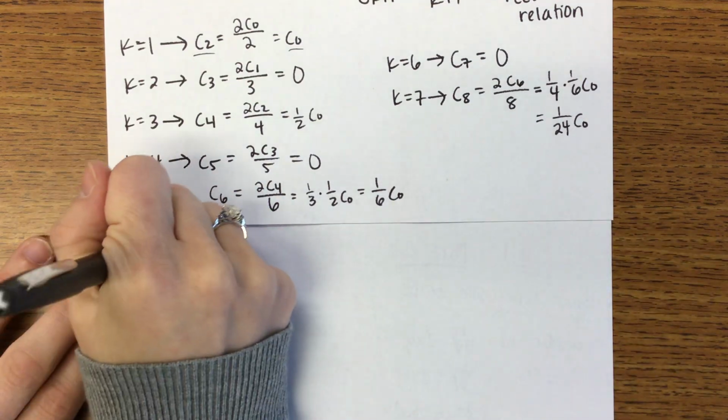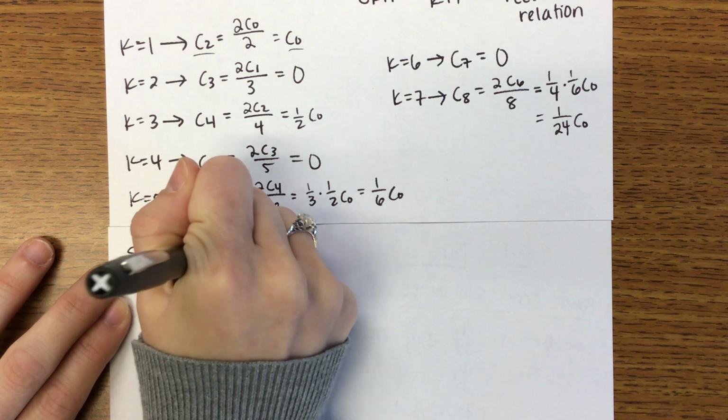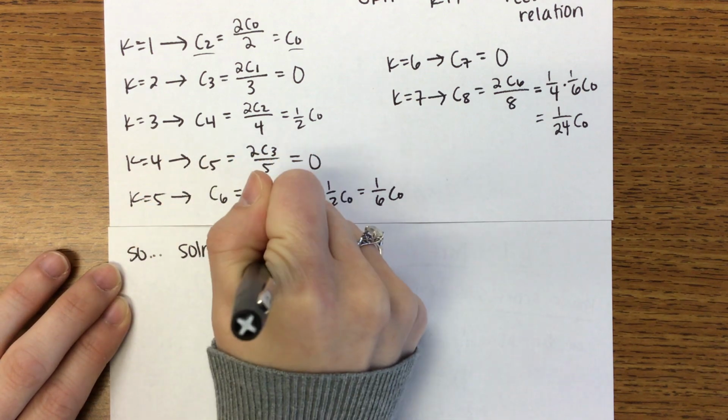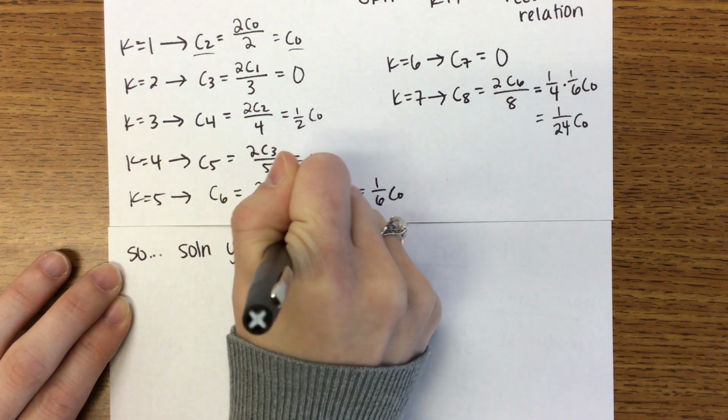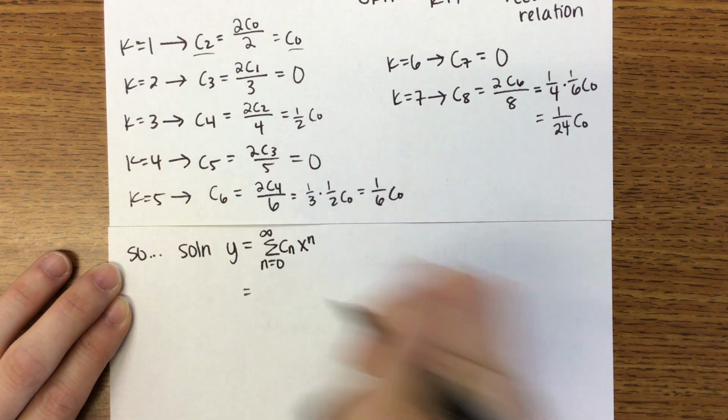Okay, so let's remember that we said our solution was going to be y equals the sum from n equals 0 to infinity of c of n x to the n.